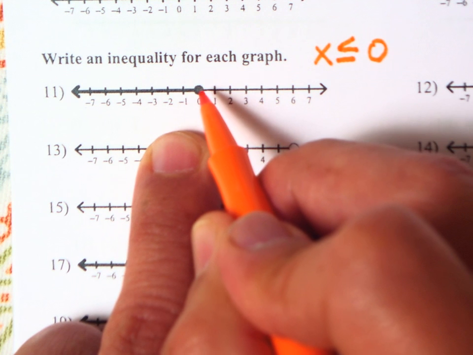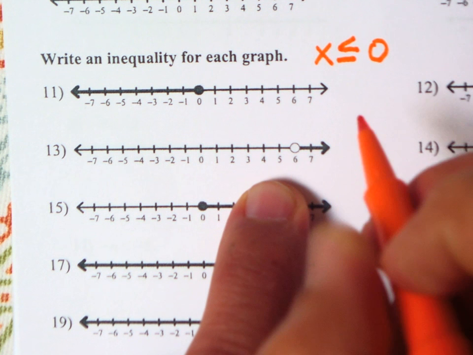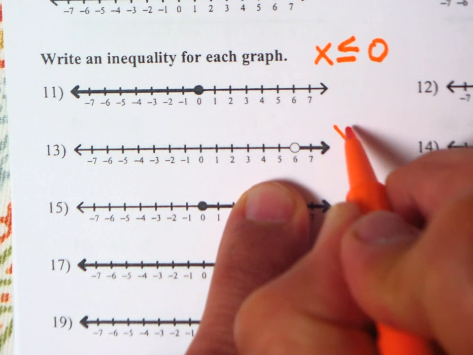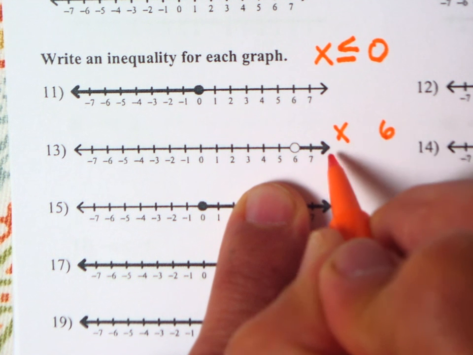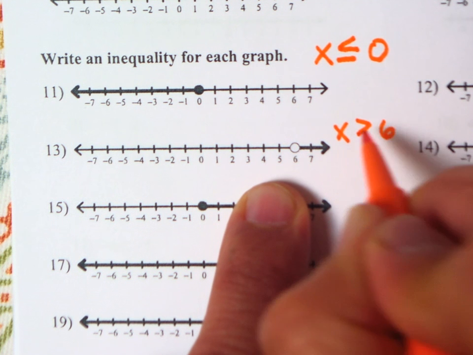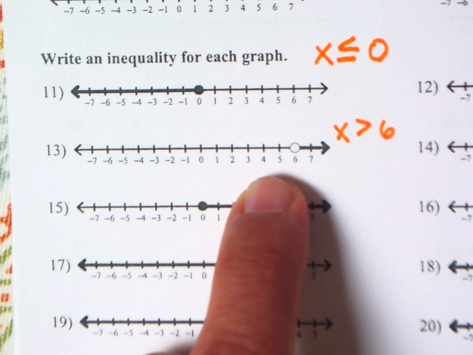Okay, it's a closed point. All right. This one's going to be open. So then I want any number, and the number is 6, that's bigger than 6, but not equal to. So I don't want to put the little line. All right. You guys got that?